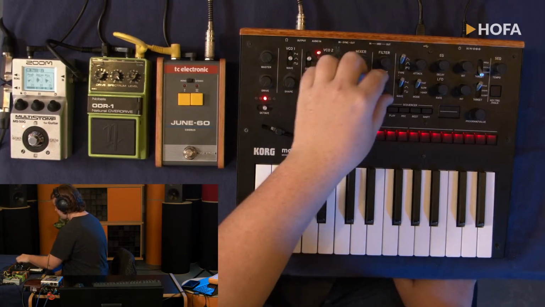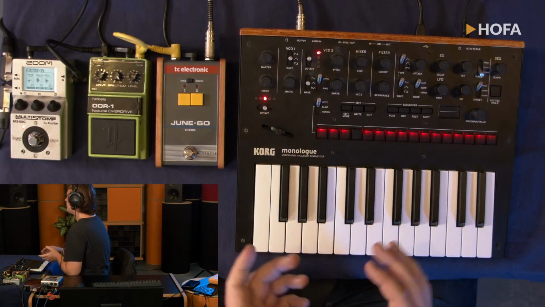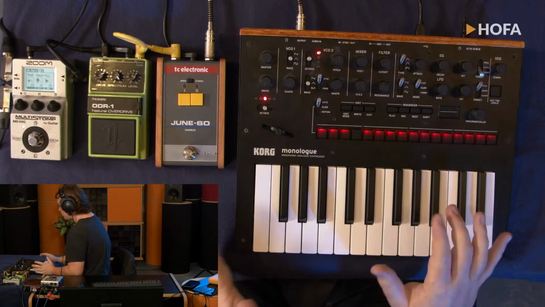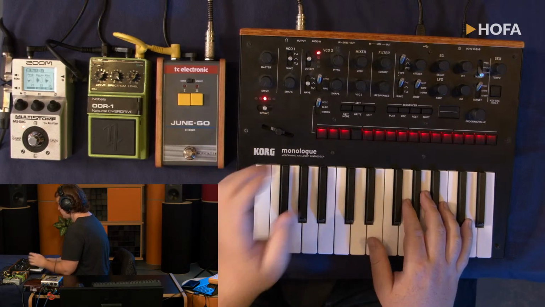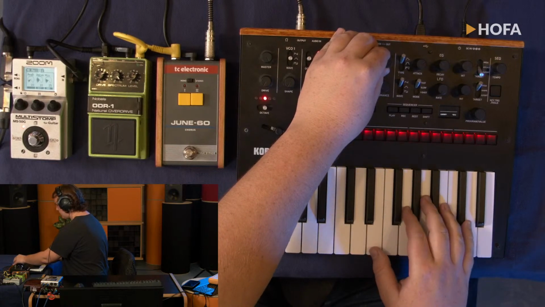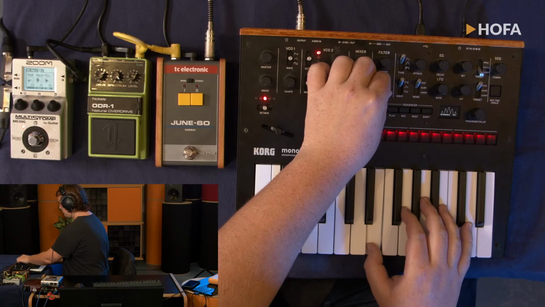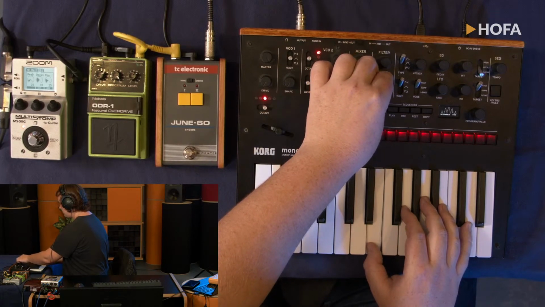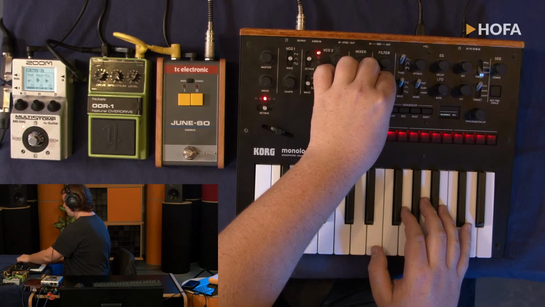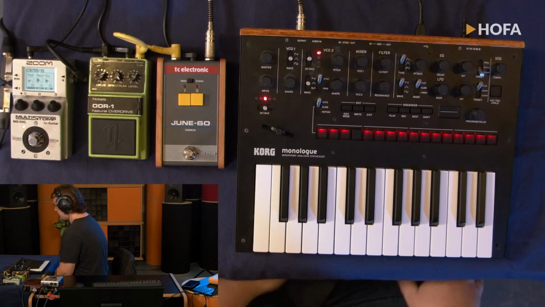All right, we also have a resonance parameter, which means that there's some kind of amplification at the point where the cutoff is set. So let's set it somewhere where we can actually hear it. Then increase the cutoff. So it amplifies the frequency which the cutoff is set to.